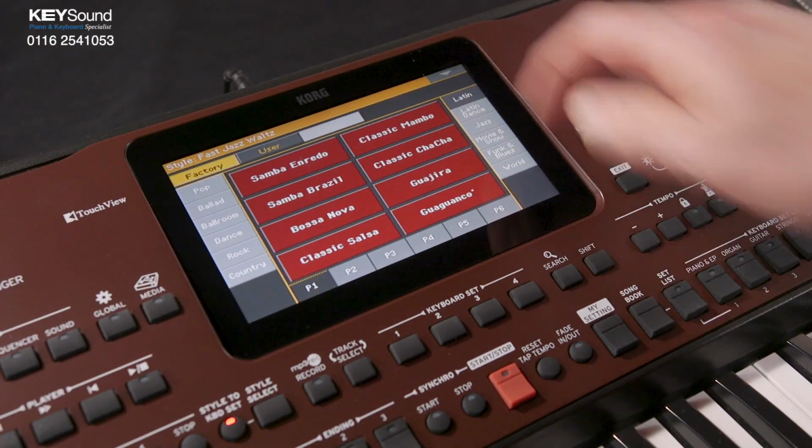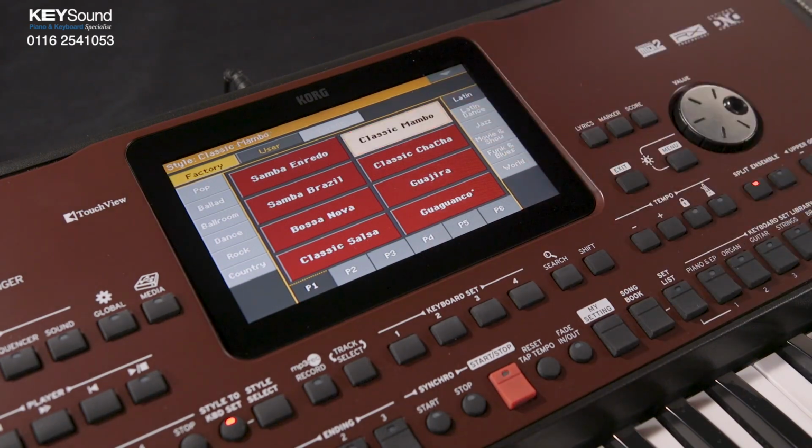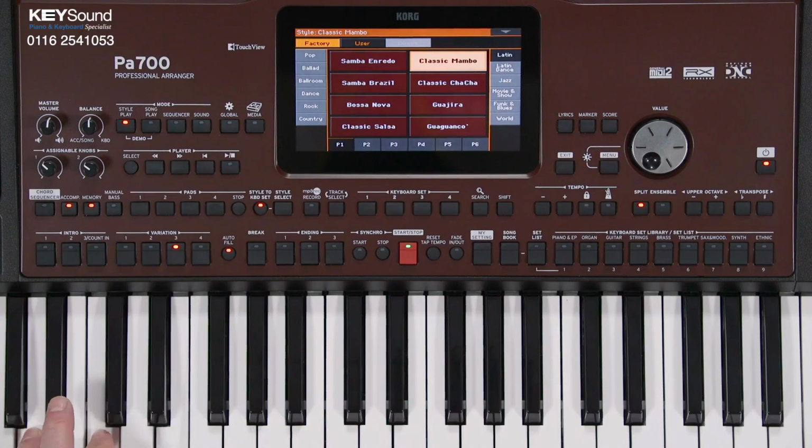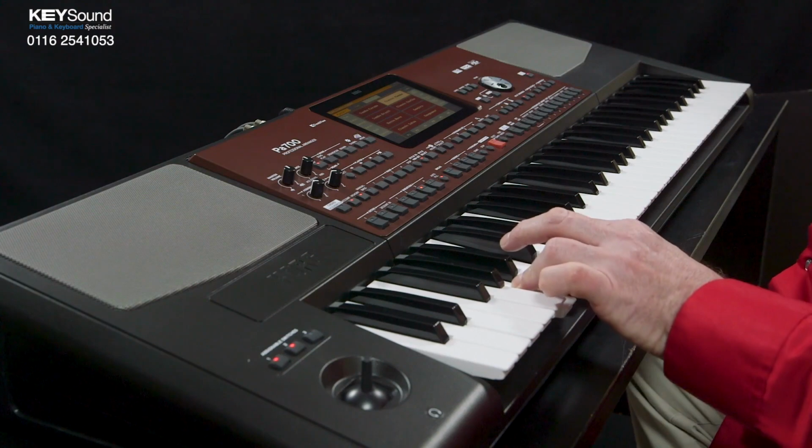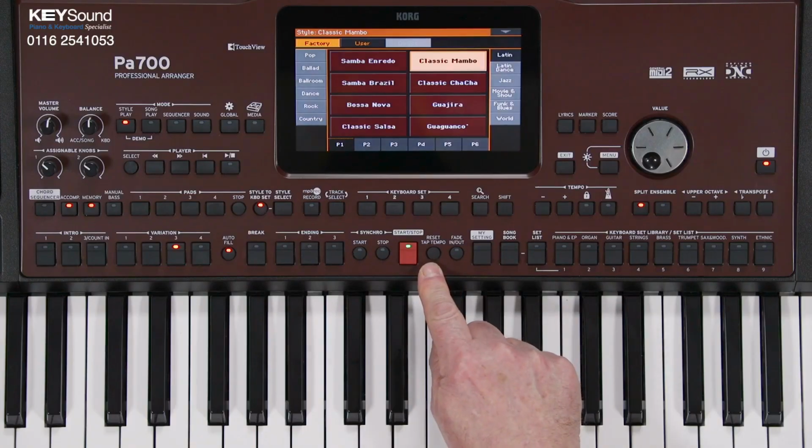Latin category, Classic Mambo. This time we'll use the tap tempo to start the style. Tapping the button 4 times sets the tempo and starts the style.